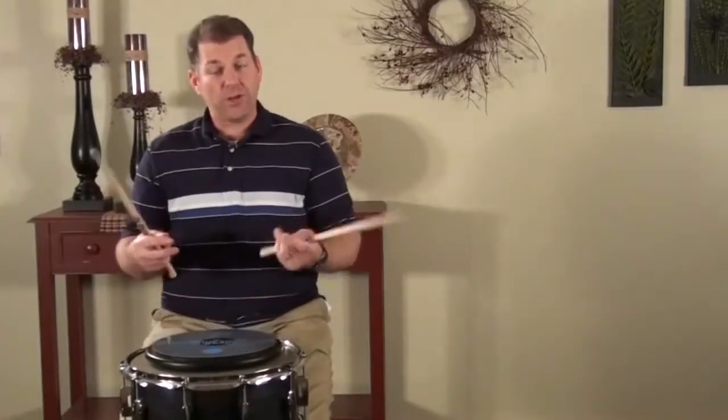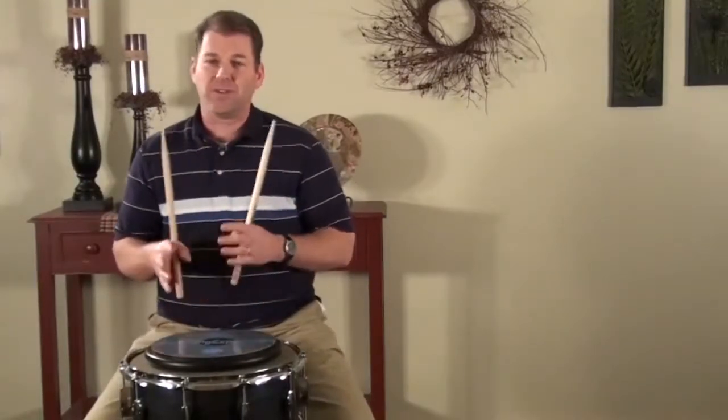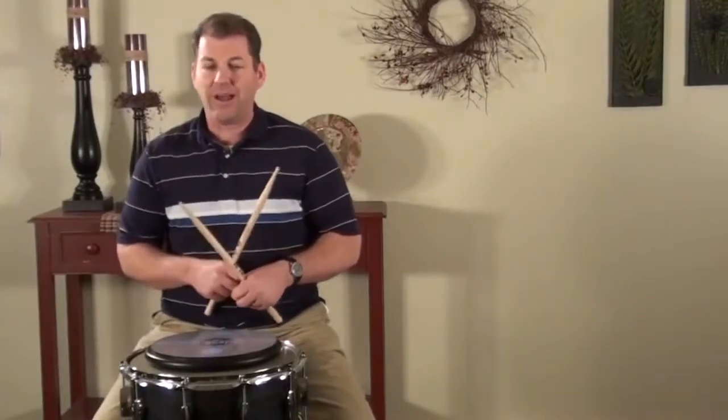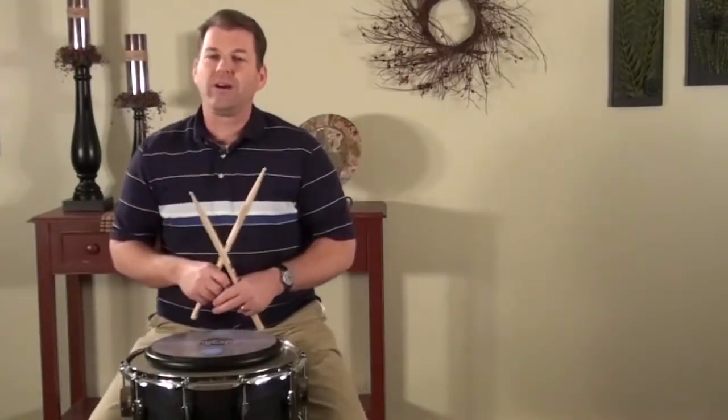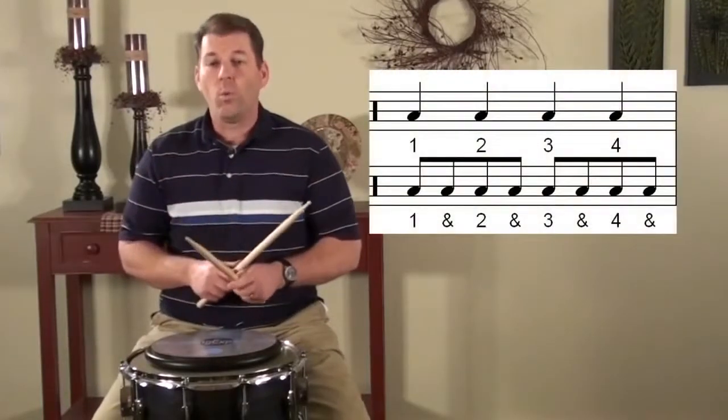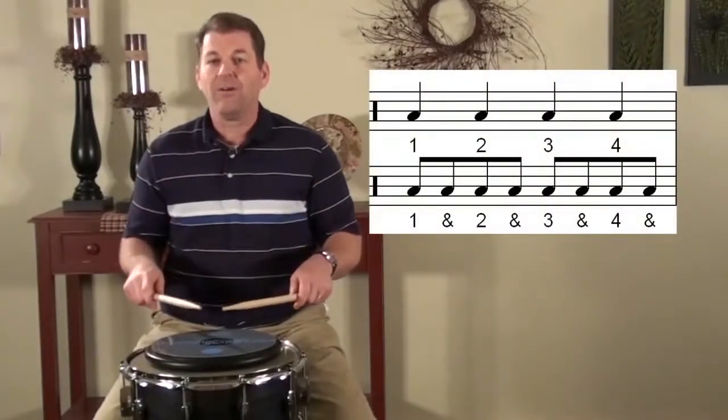Now this one is a little bit trickier for most people that have never done this, so you might have to take a little time and work it out and figure it out. Let's count to 4, bring in our hands on eighth notes, and continue counting 4 with our voice. Ready? Begin.